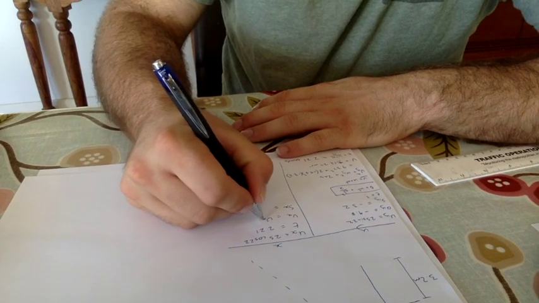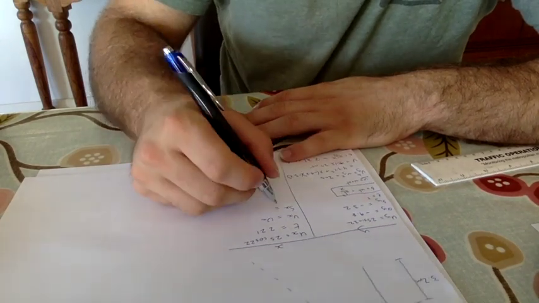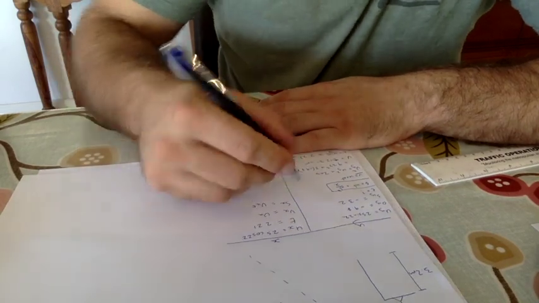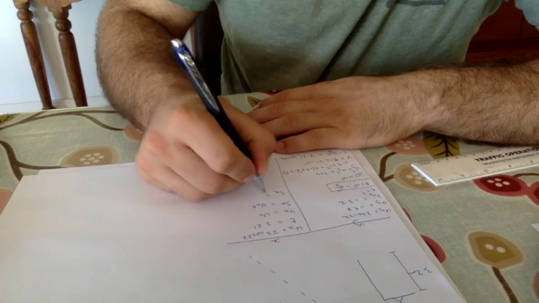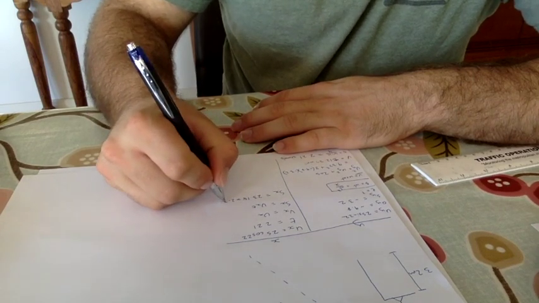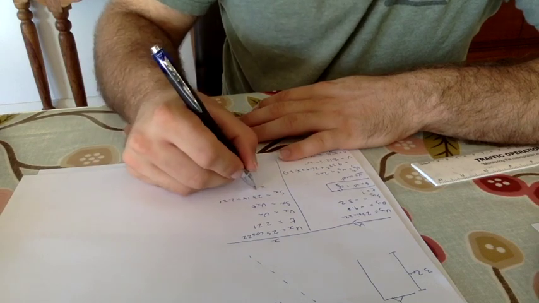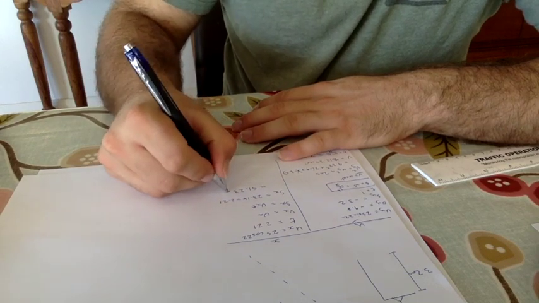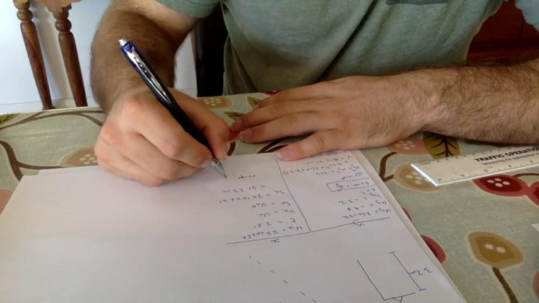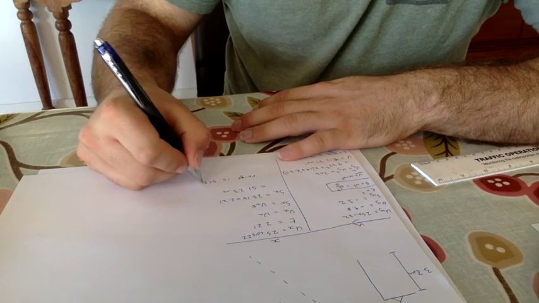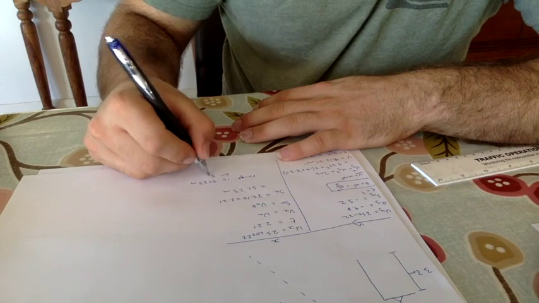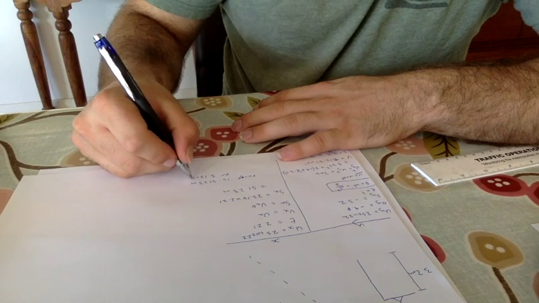Vx is equal to Ux. And then Sx is Vxt. So Sx is 23.18 times 2.21, which is equal to 51.23 meters. Therefore, the range is 51.23 meters, or 5.12 times 10 to the 1 meters.